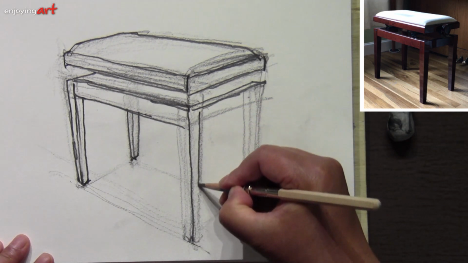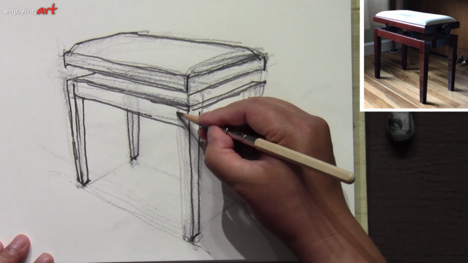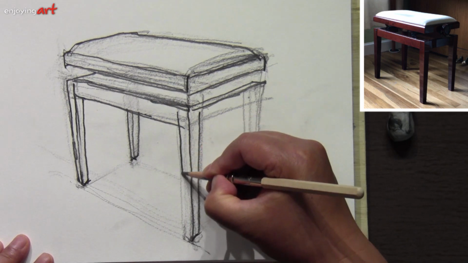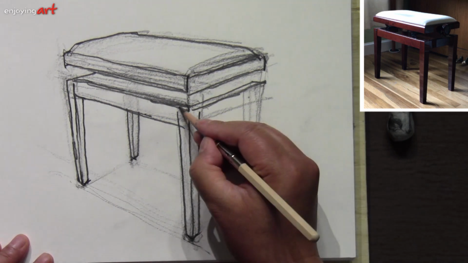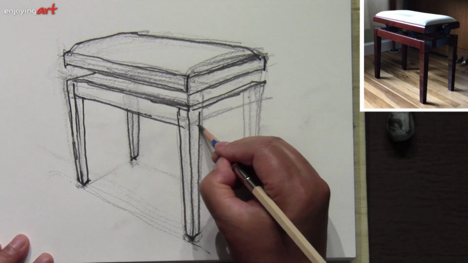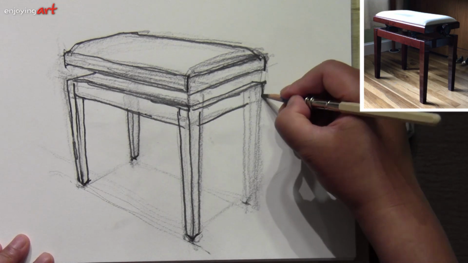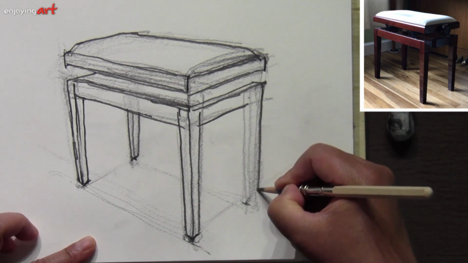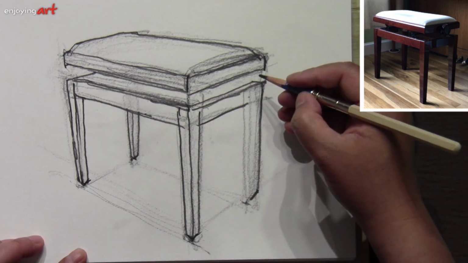Okay, and this line, and on this side, that's the angle of this line. And coming down, good, stop and look, stop and look.